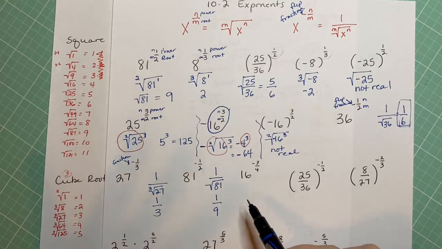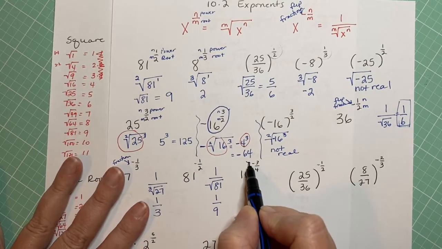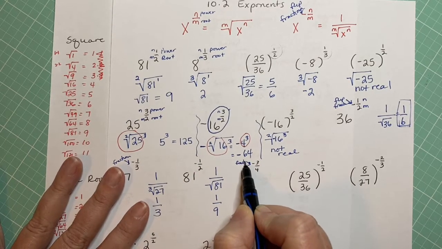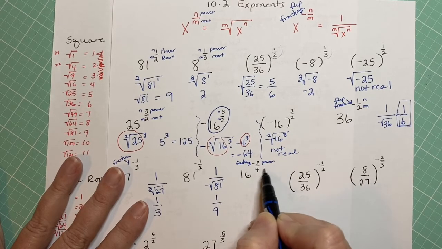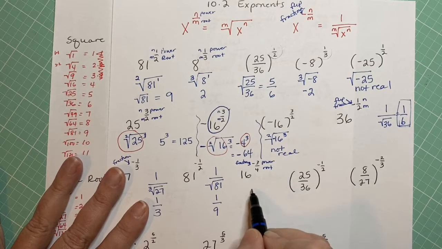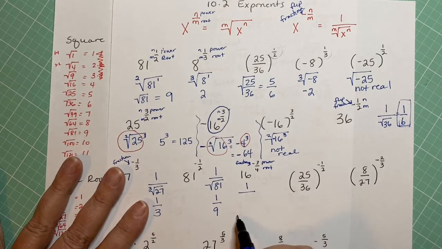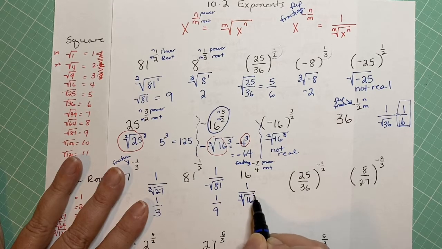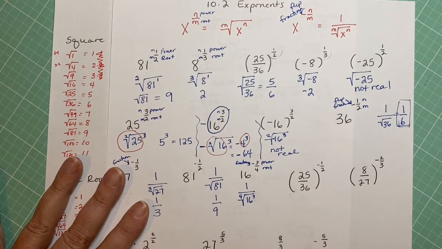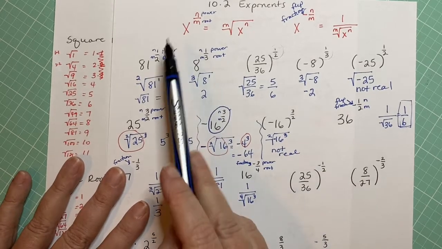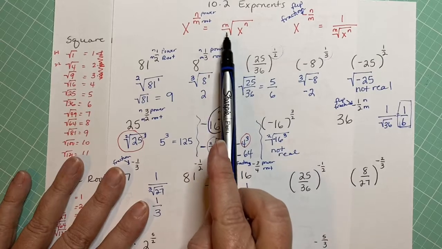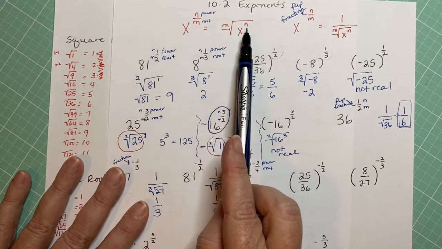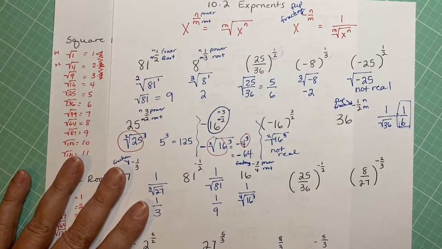This next one has every single thing in it, so it's got a negative, so that's our fraction. And we've got a power and a root. So this is our power and this is our root. So I'm going to start with saying that's 1 over the fourth root of 16 to the third power. So we're using both of the transforms there. The negative does the 1 over, and then the n over m. Remember, the m goes on the outside and the n goes on the inside.